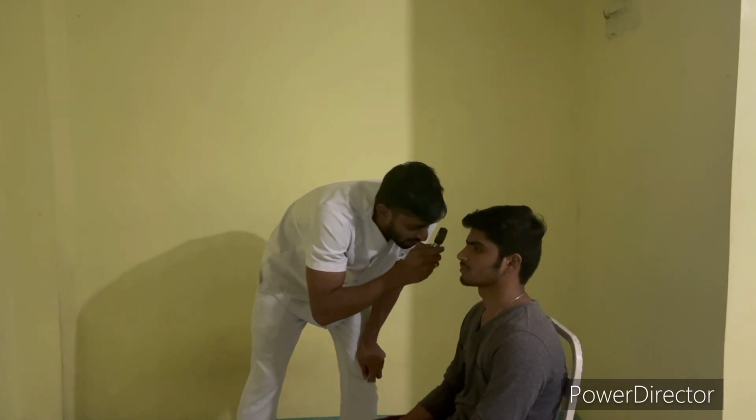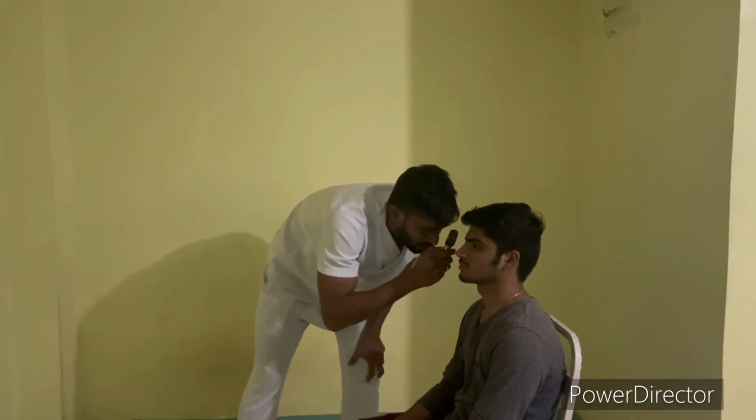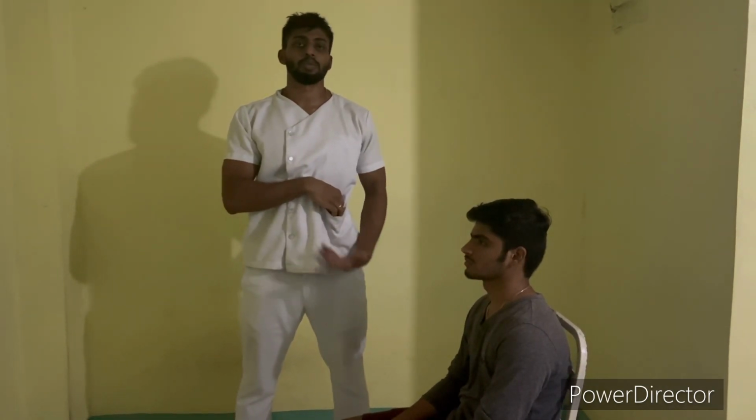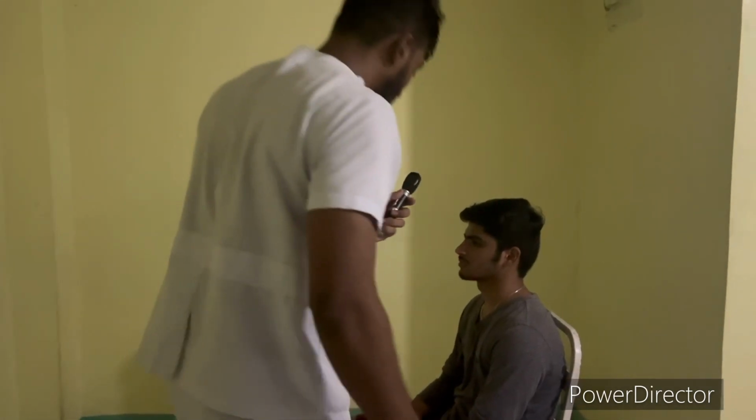I am able to see the red light reflex. I am going closer. I was able to see the inferior temporal, superior temporal, inferior nasal and superior nasal. I am going to perform the same examination on the other eye as well. I am going to use my left hand to examine the left eye.